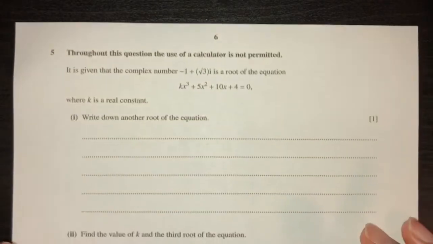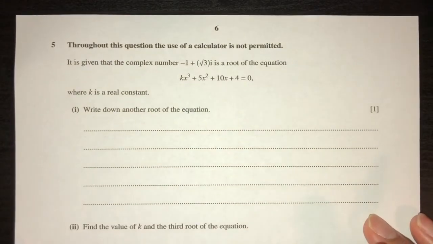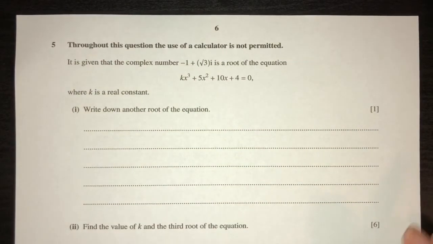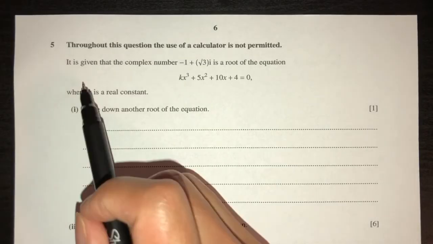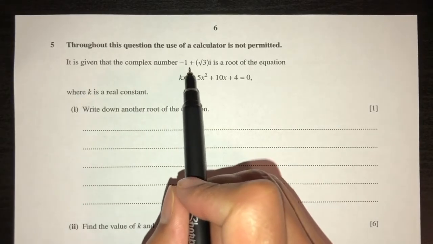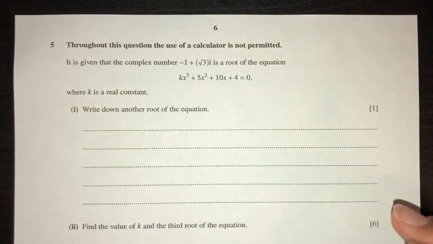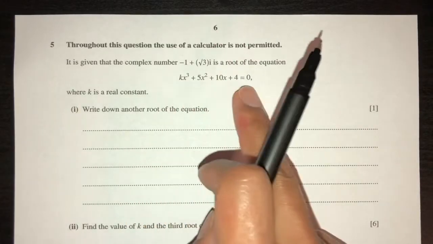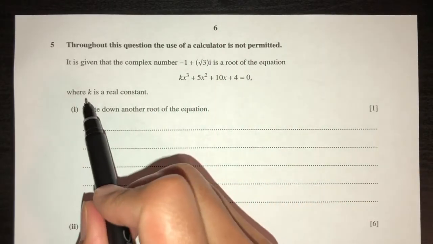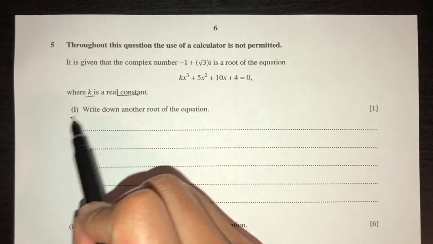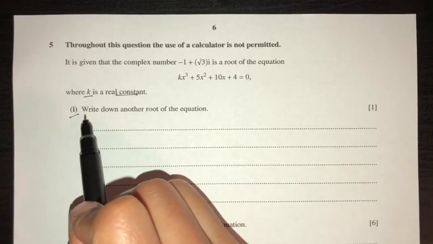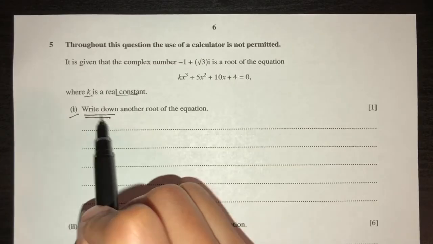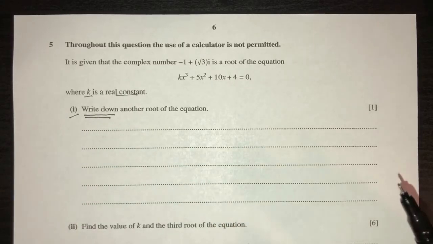Now let's move on to question number 5. Throughout this question, the use of calculator is not permitted, so you have to show every step of your work to get your full marks, right? It is given that the complex number minus 1 plus root 3 i is a root of the equation. This is the equation that is given to you, where k is a real constant. Now, part 1, write down another root of the equation. So whenever you see write down, it means that you don't need to do any kind of calculation. It should be pretty easy.